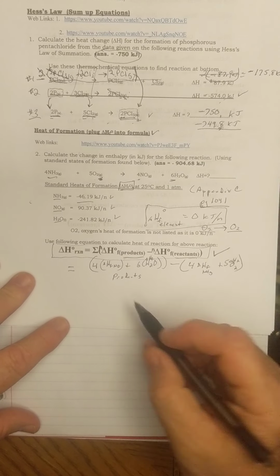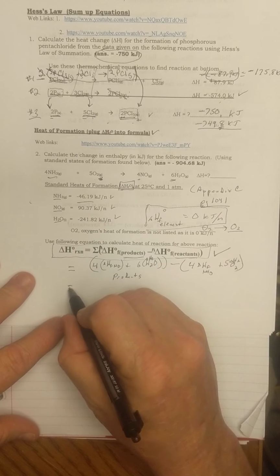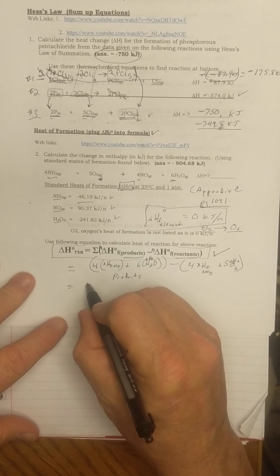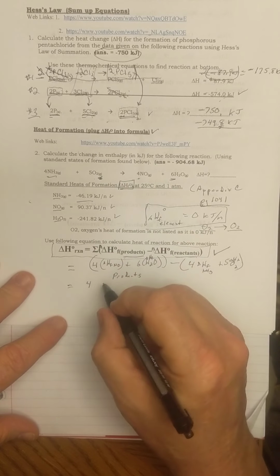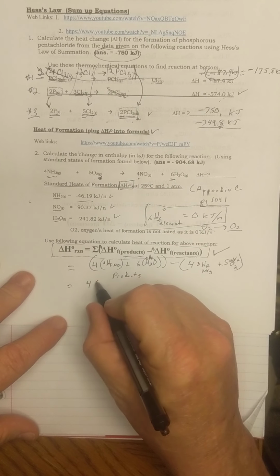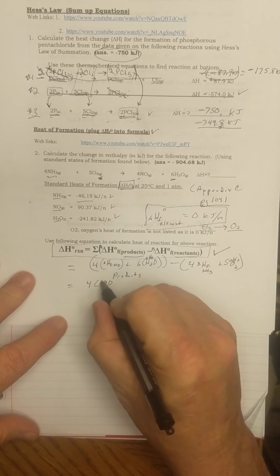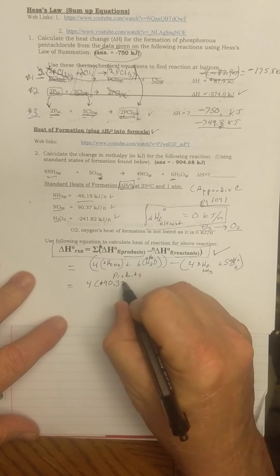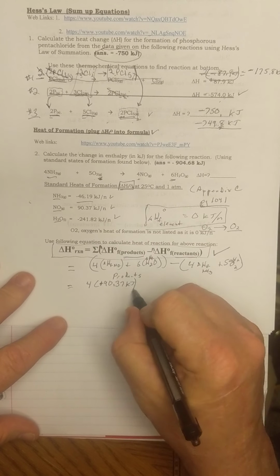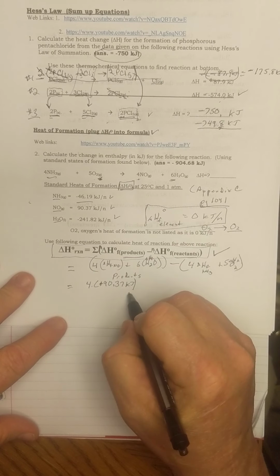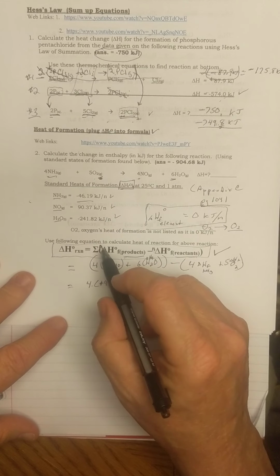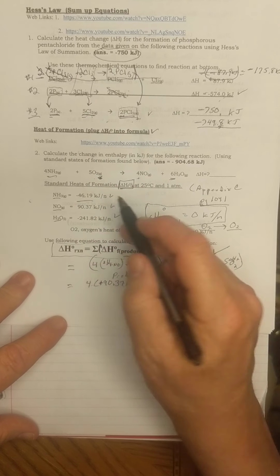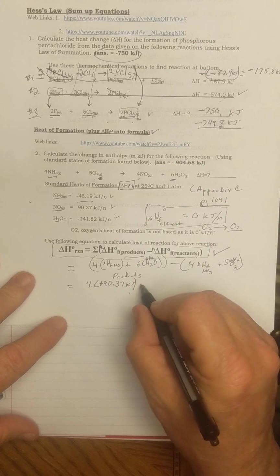Okay. Now we're just going to throw the numbers in. So I got 4 times NO is positive 90.37 kJ, and watch your signs on this. All right. Moles of this cancels out with the moles of that, so your unit just turns into kJ.